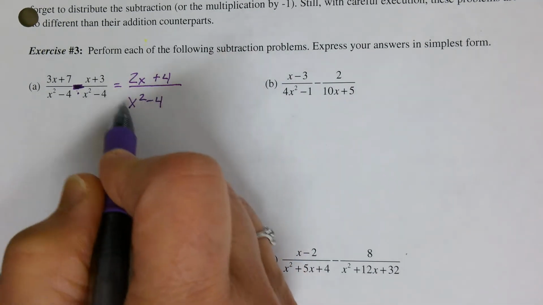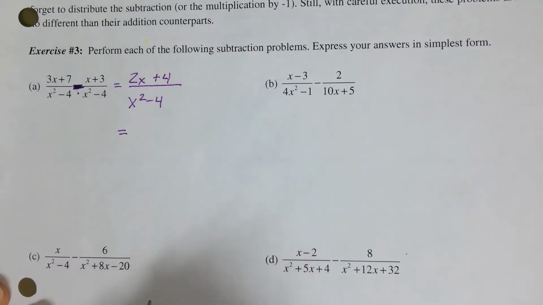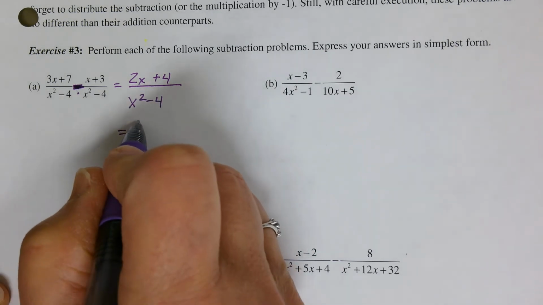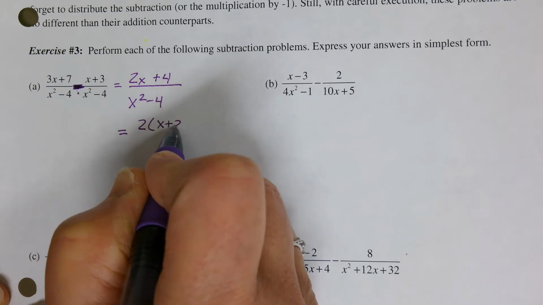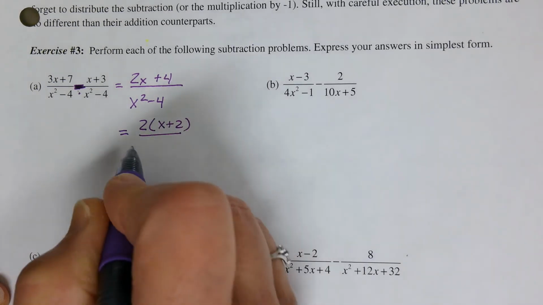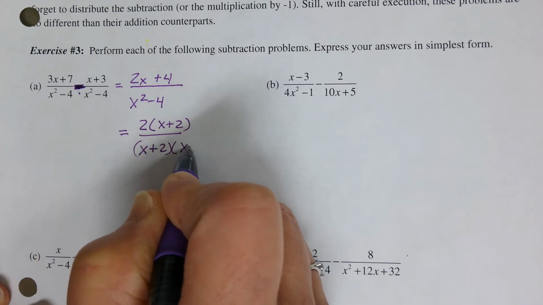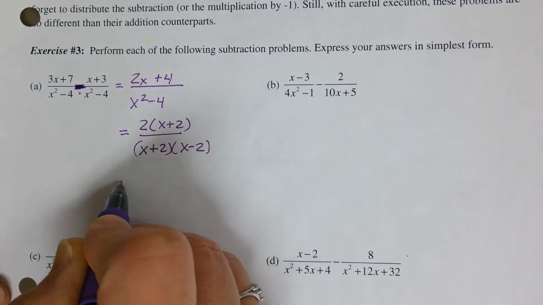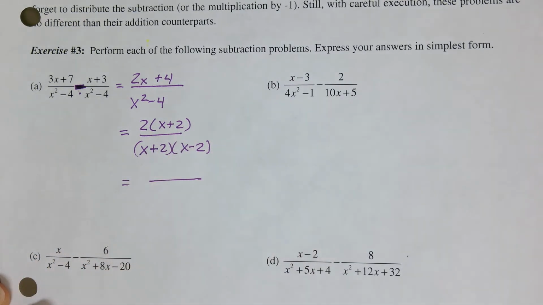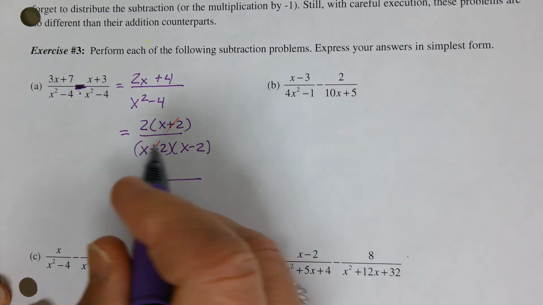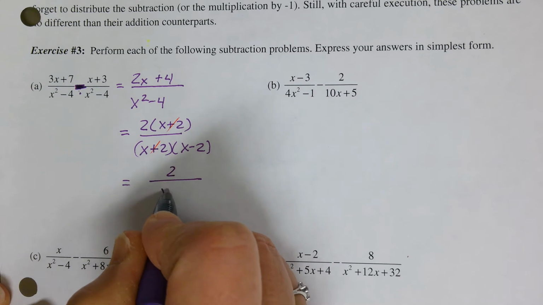Now, can we simplify our single fraction? Well, we're going to factor the numerator. GCF 2 comes out. We will factor the denominator. Difference of perfect squares, x plus 2 times x minus 2. And we see that our x plus 2's divide out. So this simplifies to 2 over x minus 2.